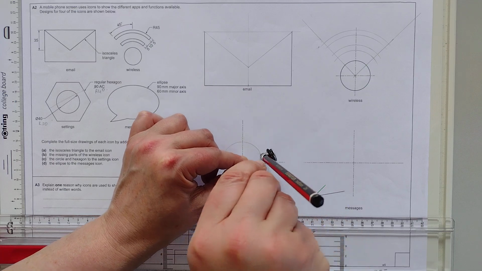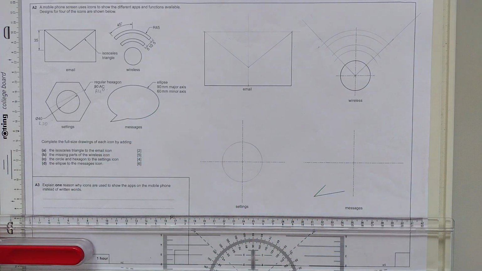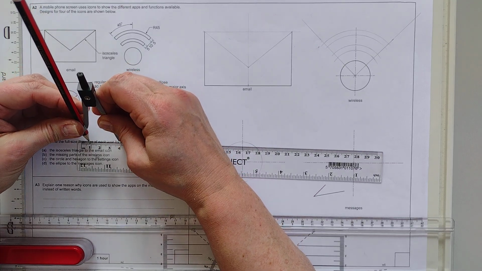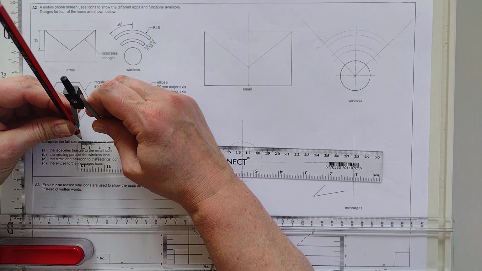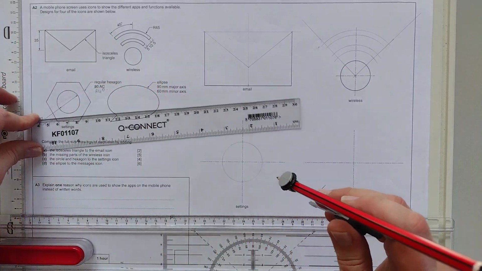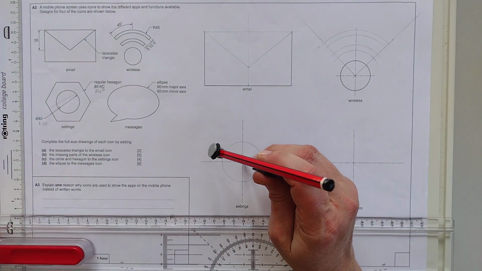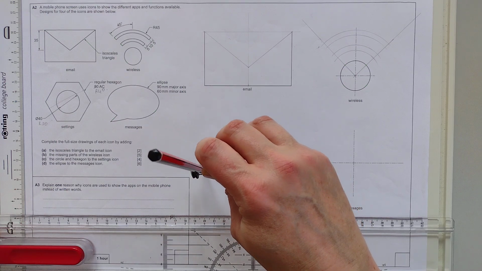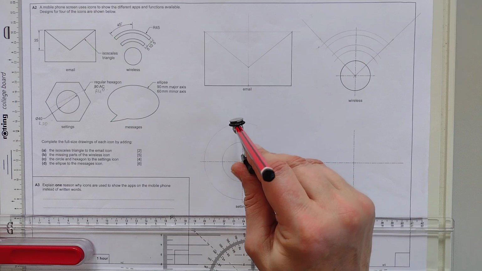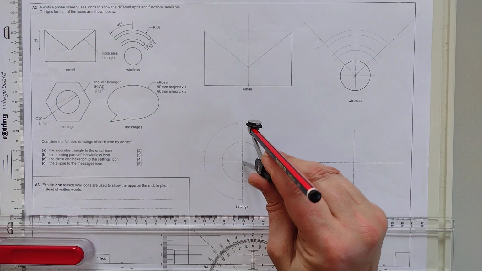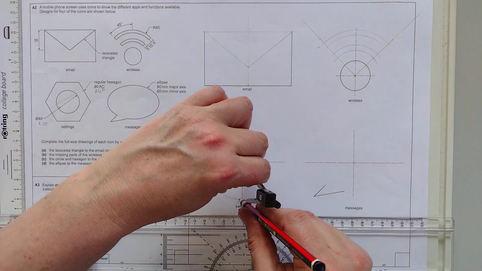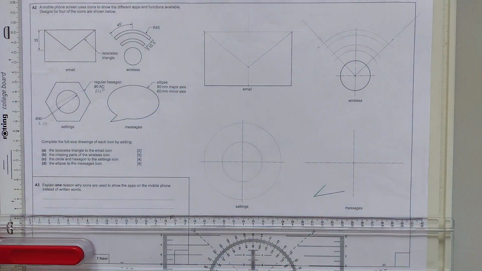And the hexagon, we're going to use the circle, which is why I worked out the radius of 40. So we're going to use a circle to draw the hexagon. And you do pick up marks. Even if you get this slightly wrong, you're going to pick up marks for drawing a hexagon. And then you pick up marks for a regular hexagon.